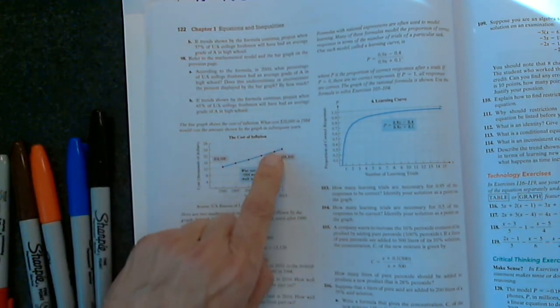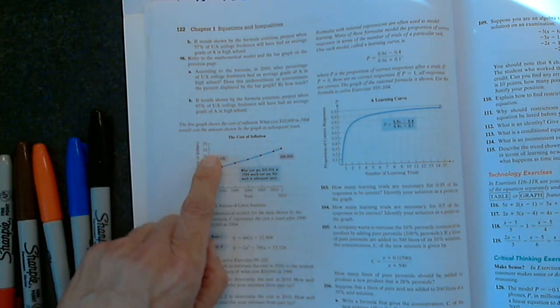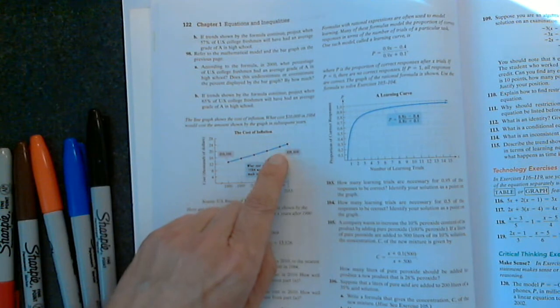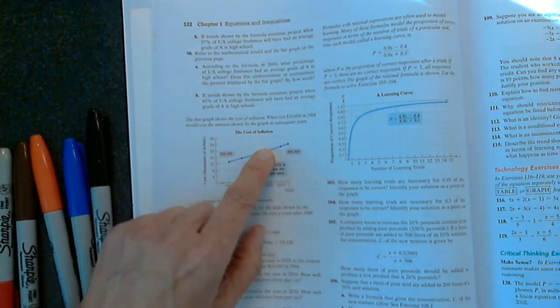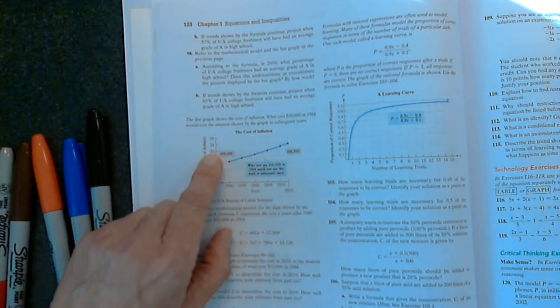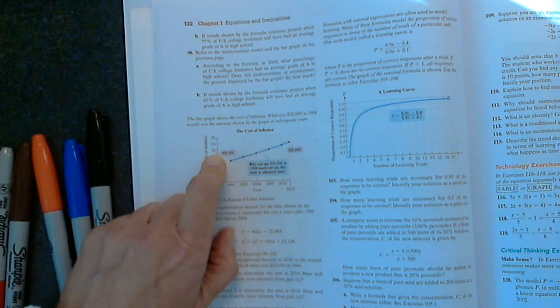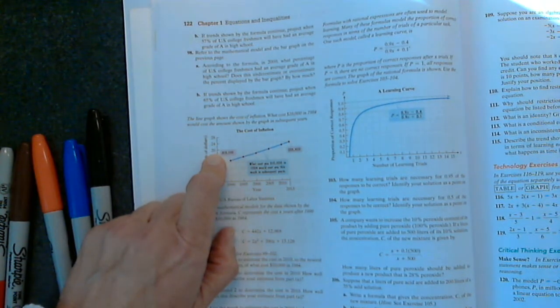The cost, I kind of see it in the bottom half. So if this is 20, in the middle is 22, I'm going to say roughly 21,500.